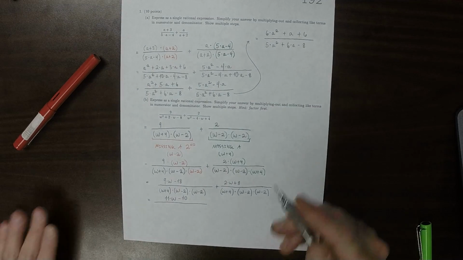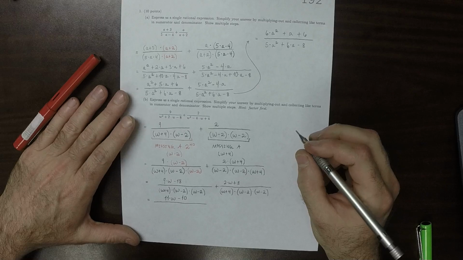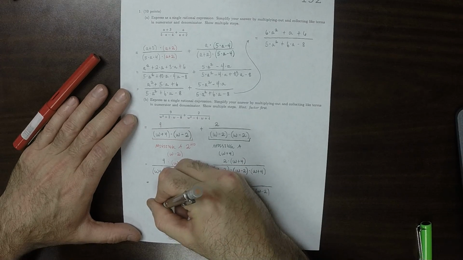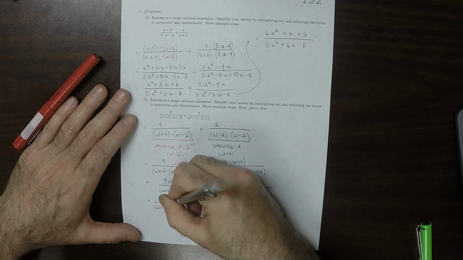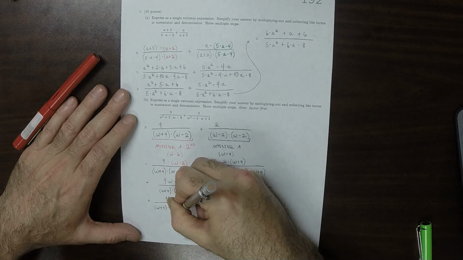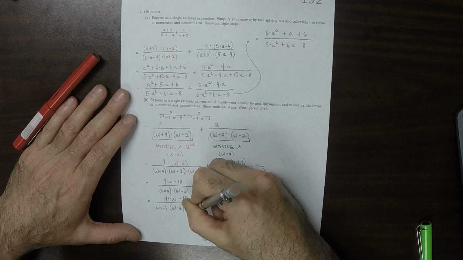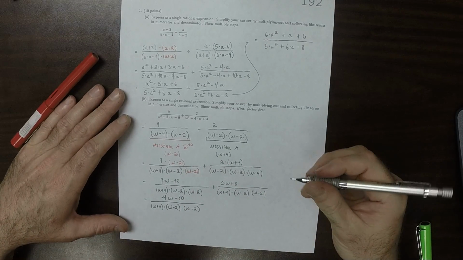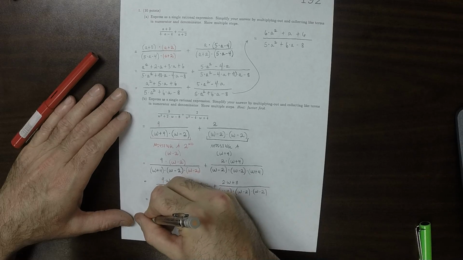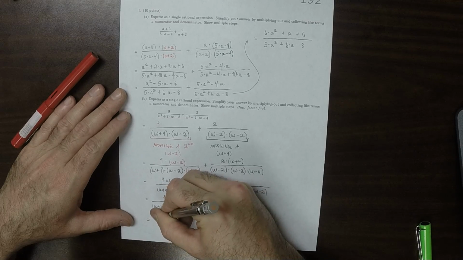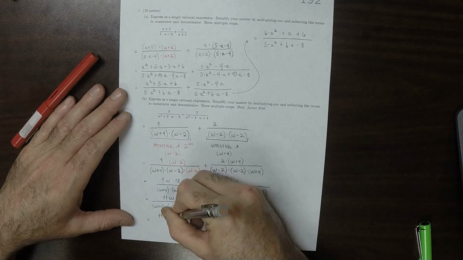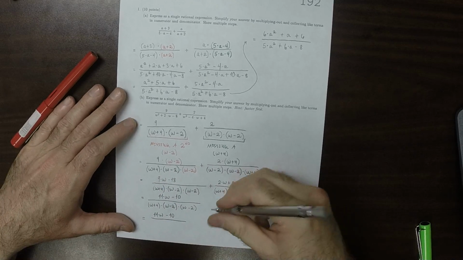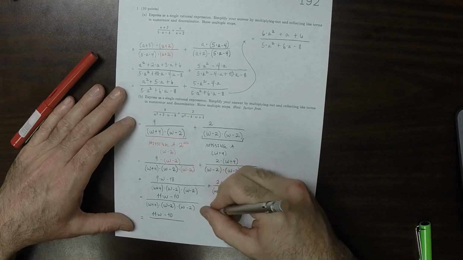But now, to help myself, I'll make a little aside here. I'll say that this is W plus 4 multiplied by W minus 2 multiplied by W minus 2, and this is equal to 11W minus 10 over, but now I'm going to figure out what the denominator is over here.